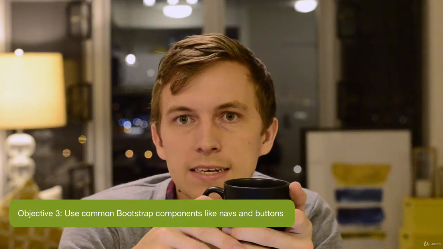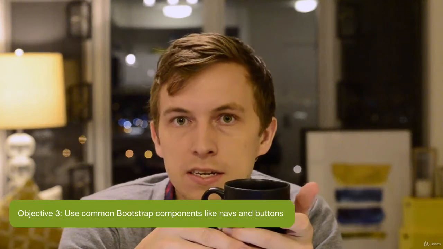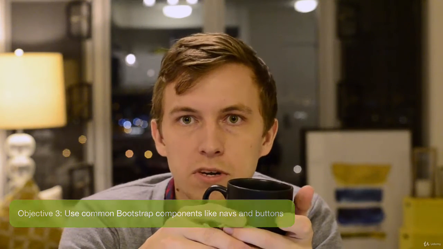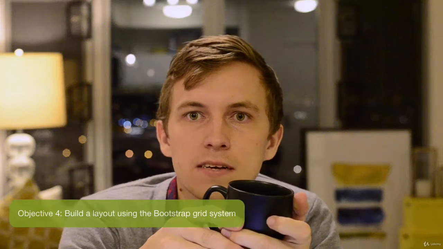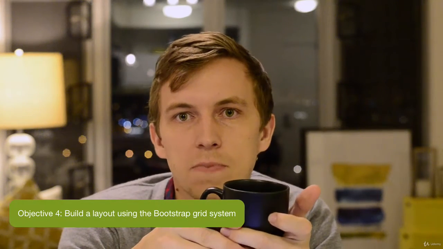And then once we have it installed, there's 2 objectives that relate to actually using Bootstrap. Bootstrap comes with a bunch of different components, a lot of different pieces, and I'm going to highlight some of the most important ones. So our third objective is that you get comfortable using things like the form controls in Bootstrap, the buttons, the nav bars, and some of the other important components. And then the fourth objective is that you get comfortable using the Bootstrap grid system to make nice responsive layouts.